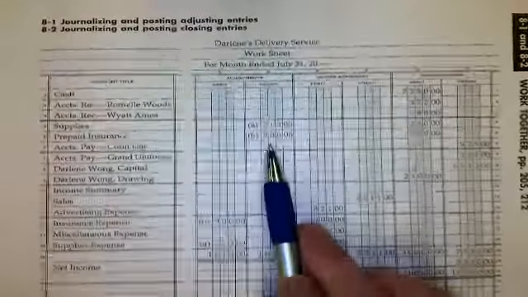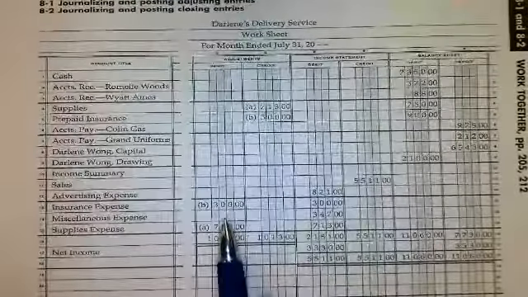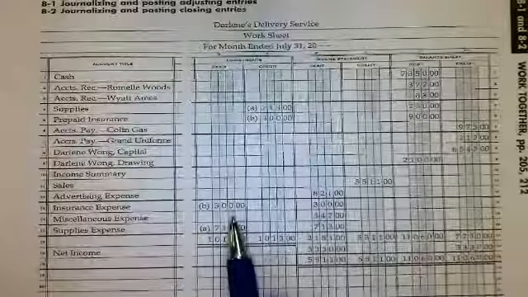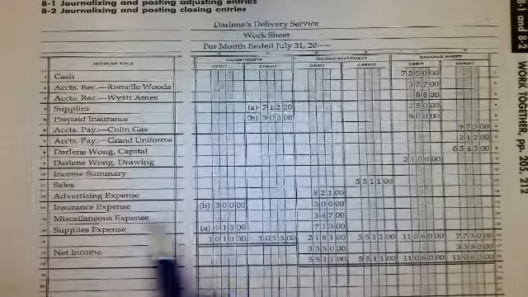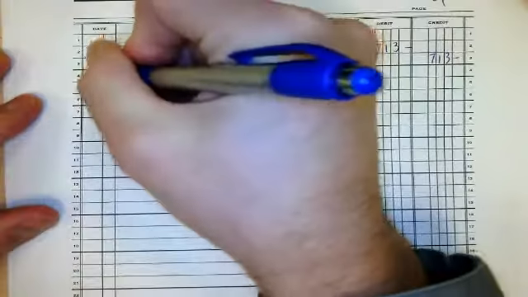We have one more to journalize. Prepaid insurance and insurance expense. Much like the last one, the expense is the thing being debited. It's a $300 debit. So we're going to go the 31st.